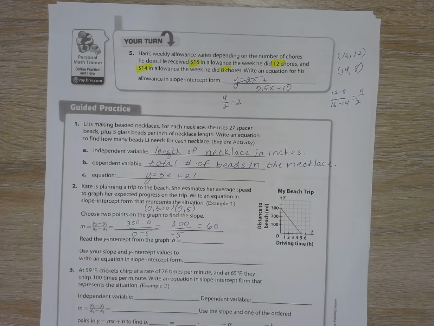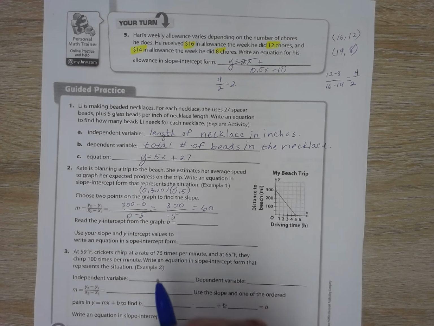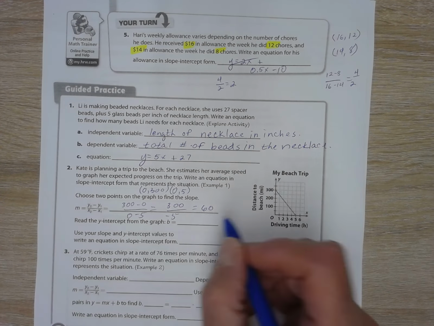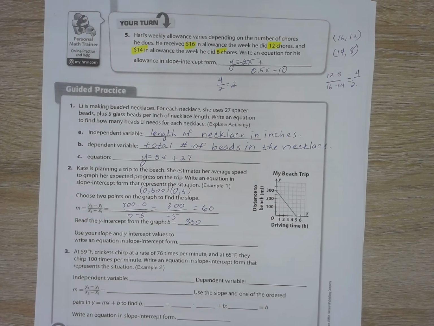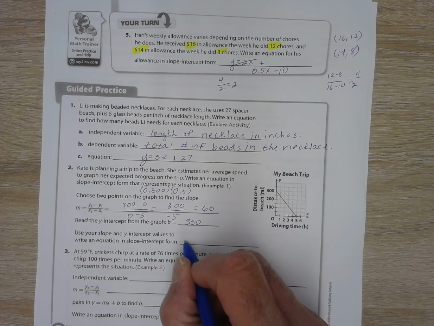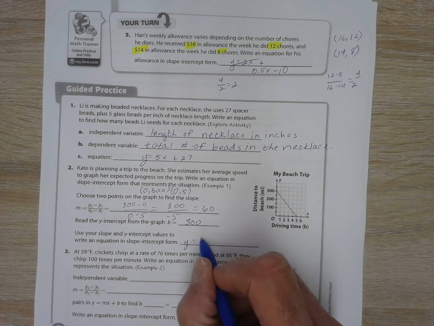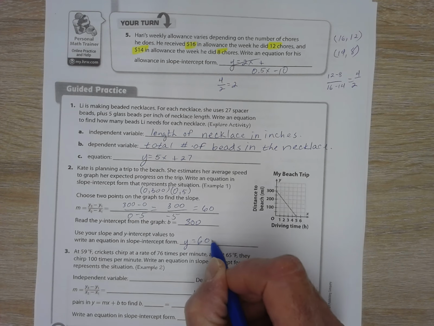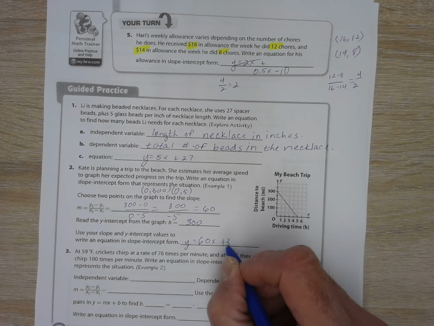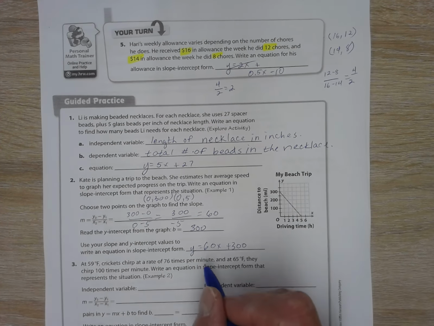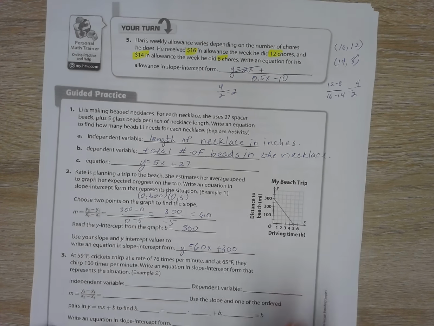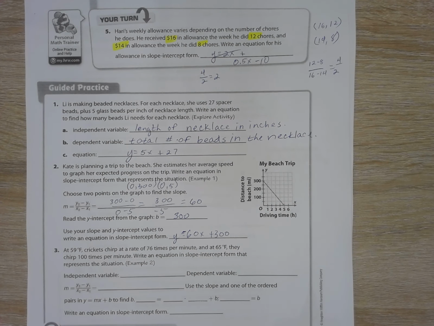So her rate of speed is going to be 60 miles per hour. The y-intercept from the graph is going to be 300. Use your slope and y-intercept values to write an equation in slope-intercept form. Y equals 60x plus 300. Oh, excuse me, negative 60x. Okay.